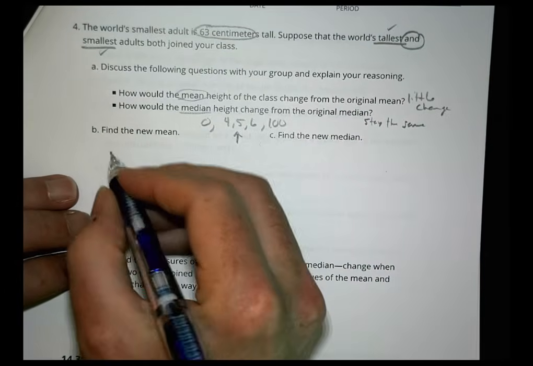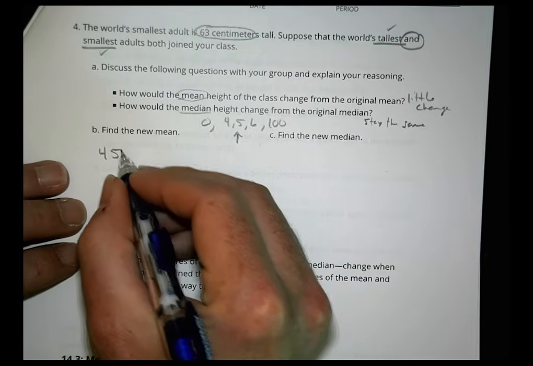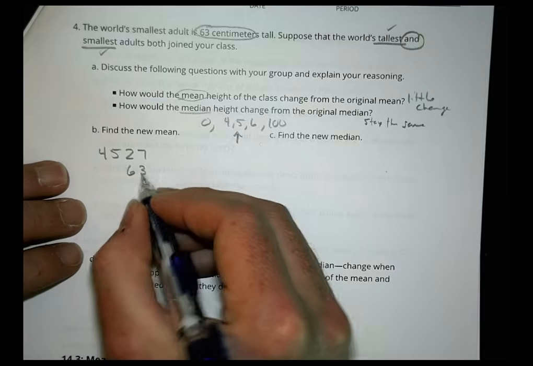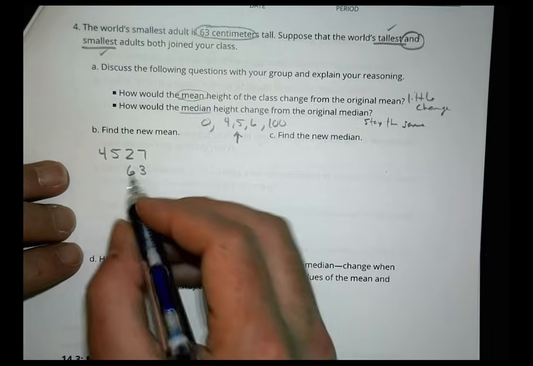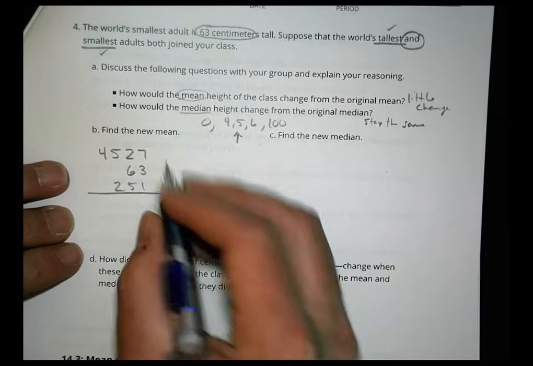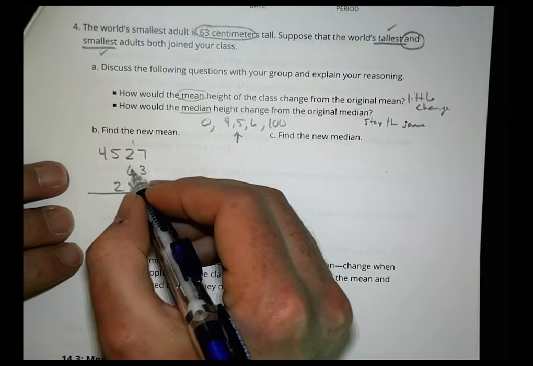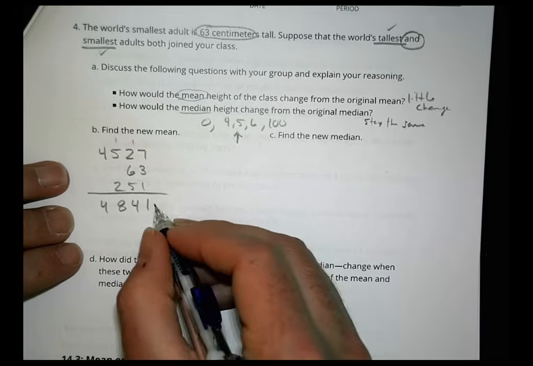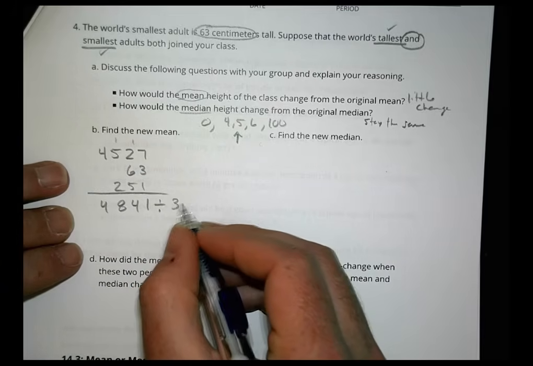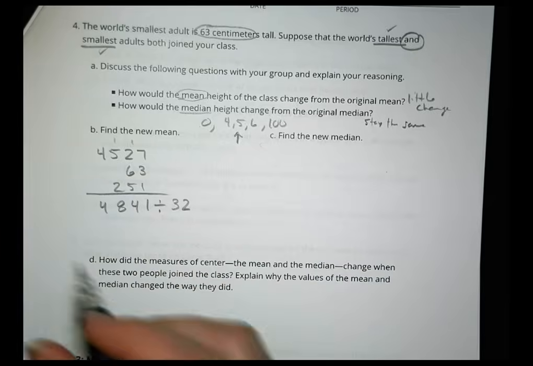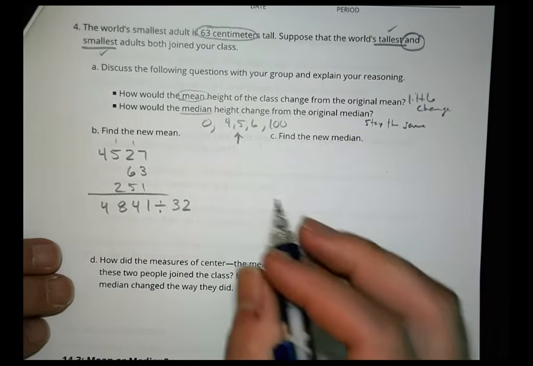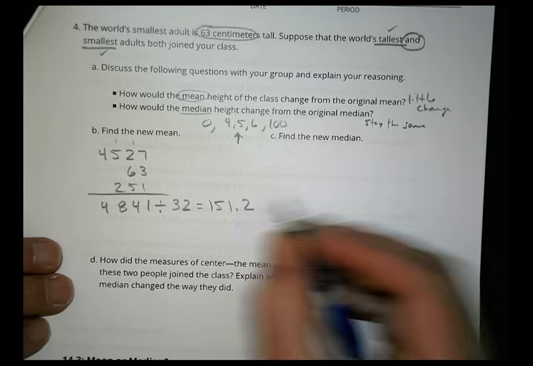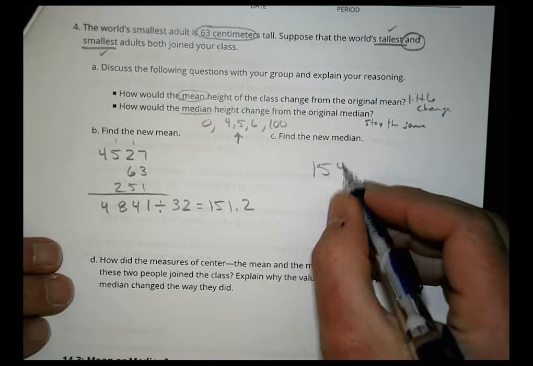We find the new mean by taking our original total, which was of 30 kids, and we're going to add the 63 inches for the shortest person, and we're going to add the 251 for the tallest person. So this becomes 11, carry the 1. We have 8, 9 plus 5 is 14, carry the 1, 8 and 4. And we're going to divide that now by 32 students. So when we take that sum and divide that by 32, we end up with 151.2. My median stays exactly the same.